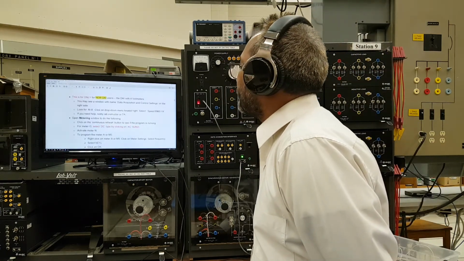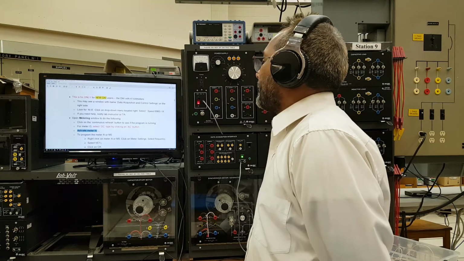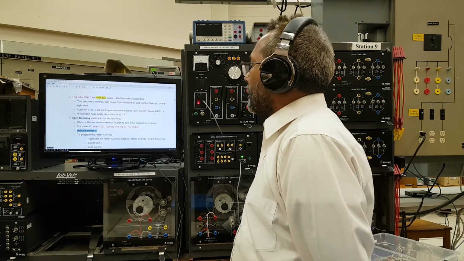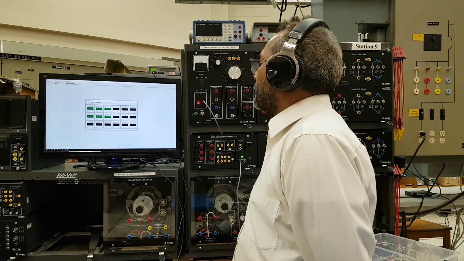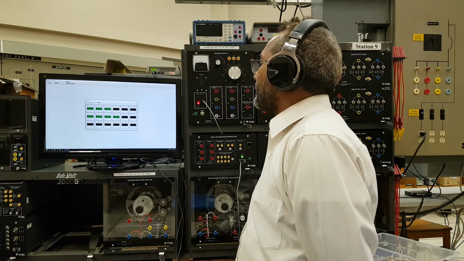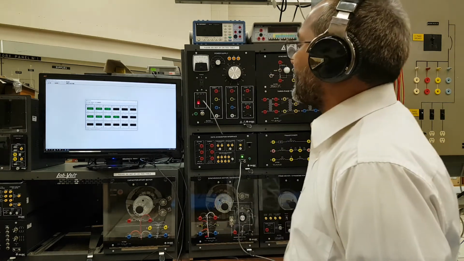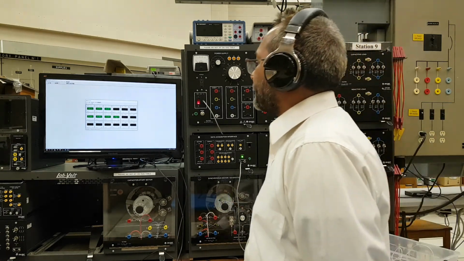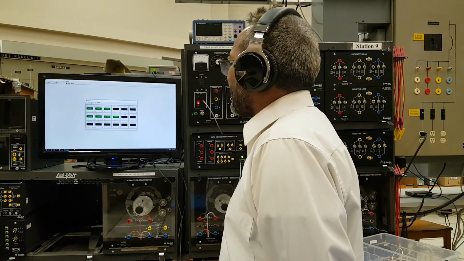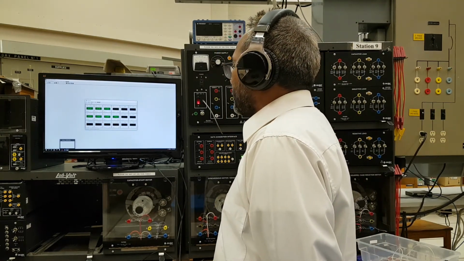So that's what we set. And then what is the next step? The next step is to activate meter N. We need to see the speed. So this meter N, we have to activate it. Right now it is showing some stray value, just ignore that one. Then when we run, it will show the correct value.